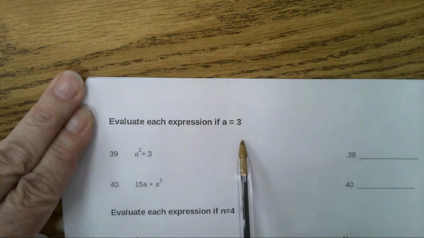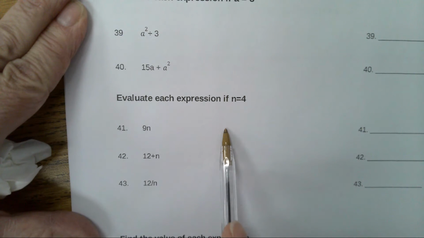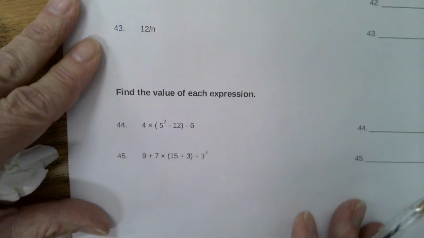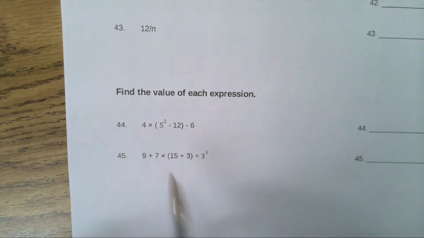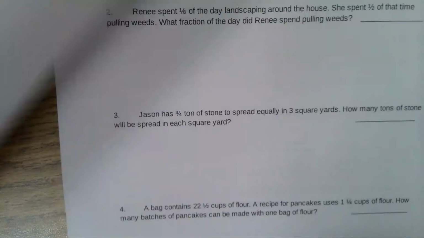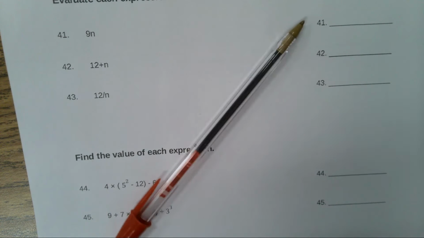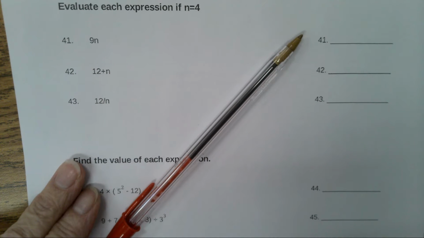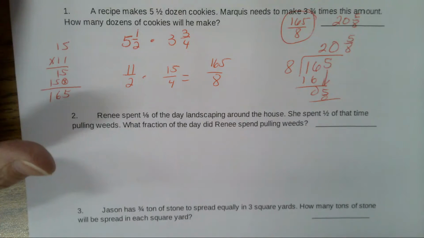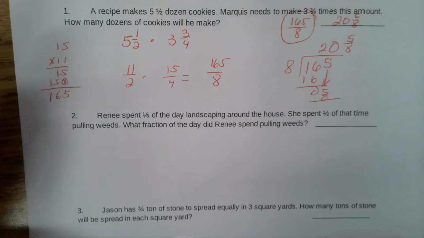Here you replace a with a 3. This one you replace n with a 4. Here you have to solve the expressions, okay? And that is it. So, you may work in groups, and then we'll go over these answers in a little bit. All right, let's go back now and check to see how you're doing.